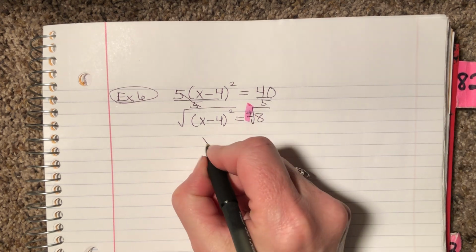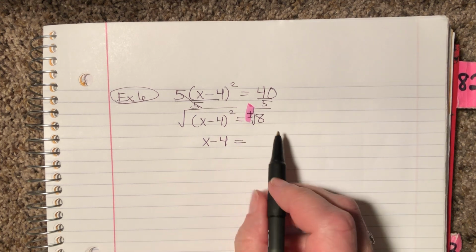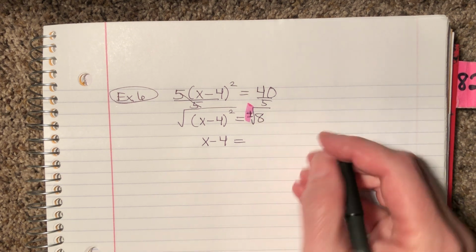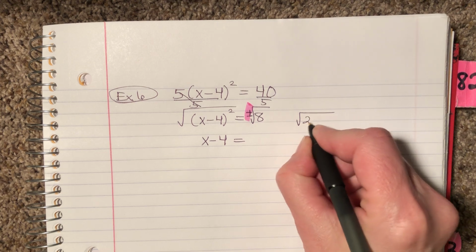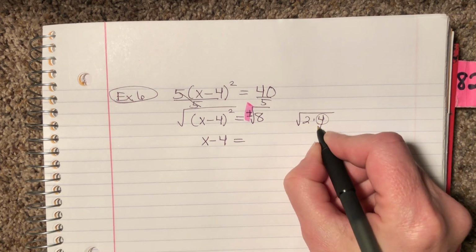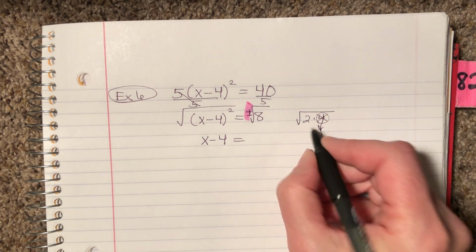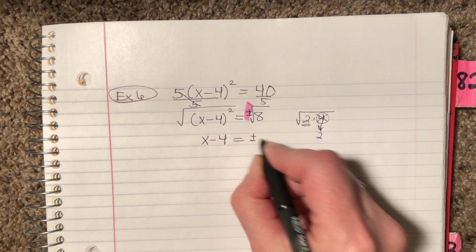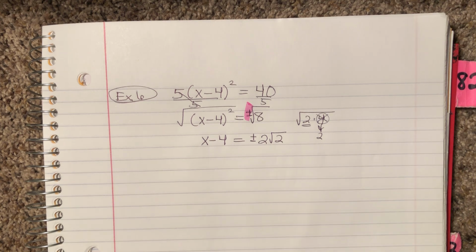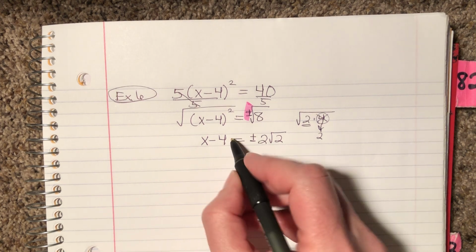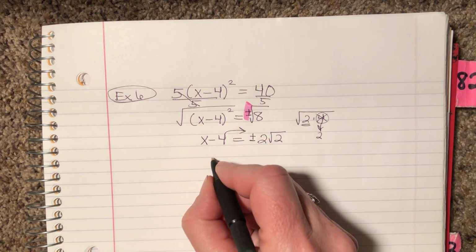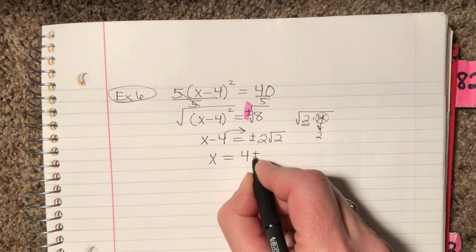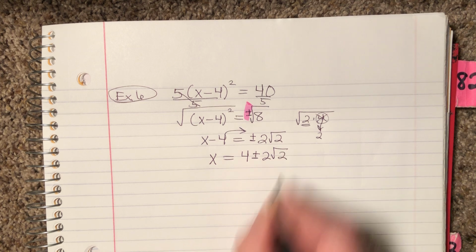And then this is going to give me x minus 4 equals, if you can simplify what's under the root, just like we did in the last test, you want to do that. So the square root of 8 is the square root of 2 times 4. The 4 is a perfect square. A 2 will come out of that, and this 2 is left underneath the root. So I have positive and negative 2 root 2. Now we want to move the 4 to the other side. So x equals, I'm going to put the 4 in front of the plus minus, 4 plus minus 2 root 2.